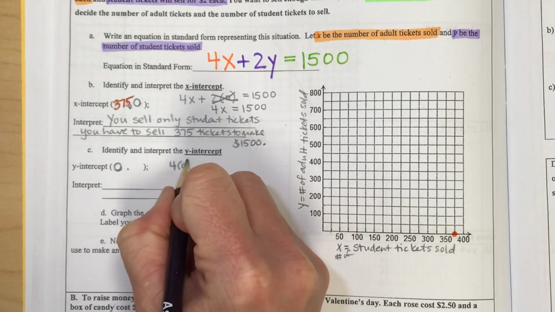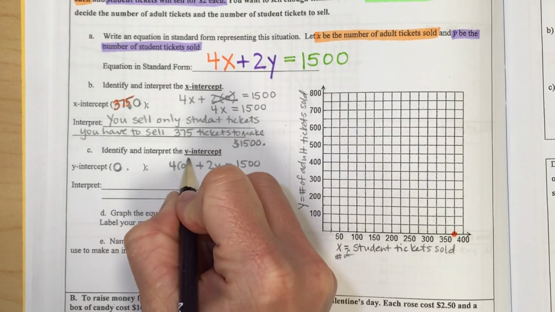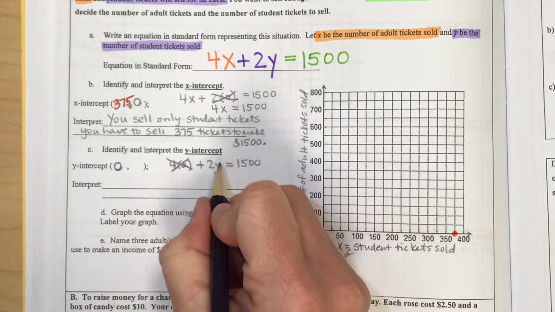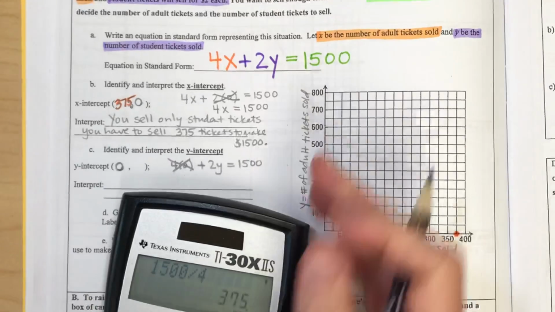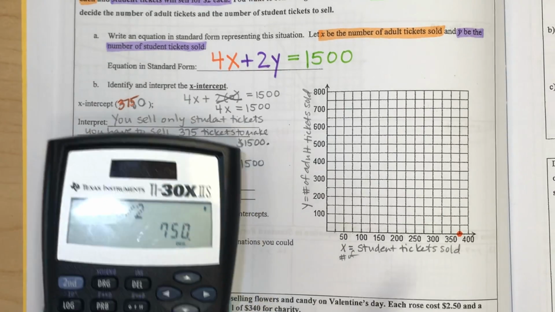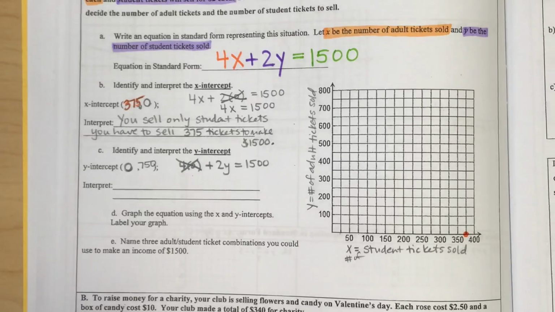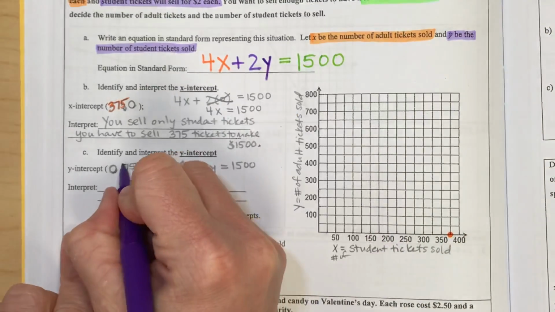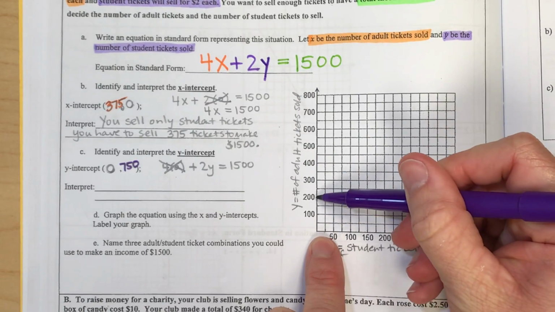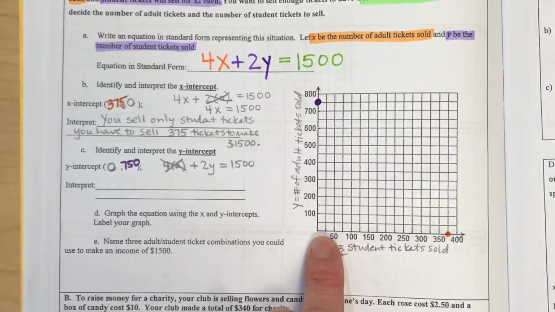Now for our y-intercept, we are going to plug in 0 for x. So 4 times 0 in my equation plus 2y is equal to 1,500. If this is multiplied by 0, that term is going to go away. Nothing plus 2y equals 1,500. And then if I divide both sides by 2, 1,500 divided by 2 is 750. So 750 is my y-intercept. I labeled my y here in purple, so I'm going to label that also in purple. It looks like these are going up by 50: 100, 150, 200, 250, 300. So 750 would be this point here on my graph.